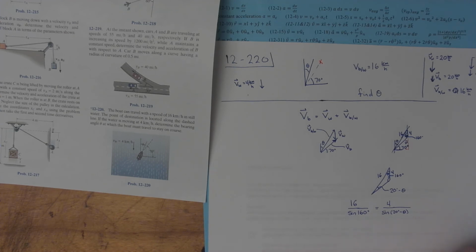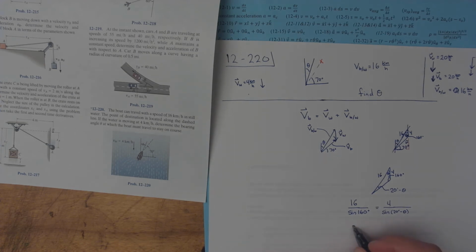Okay, so then we solve. Okay, so we have sine of 20 degrees minus theta is equal to 4 divided by 16 times sine of 160 degrees. You can plug that into your calculator and you should get 0.0855.